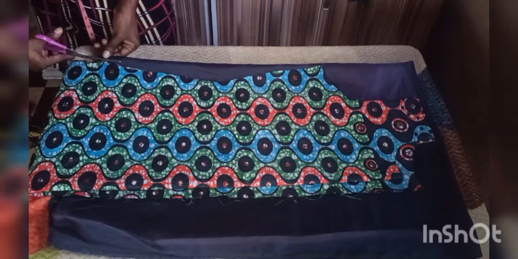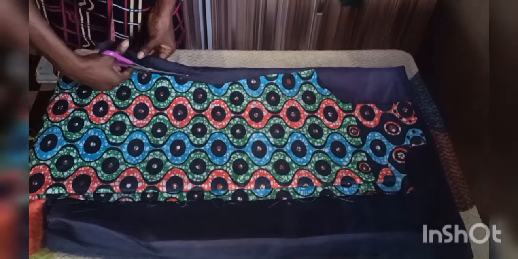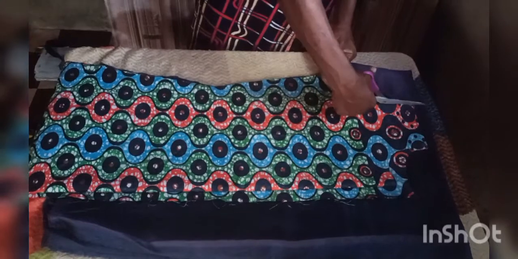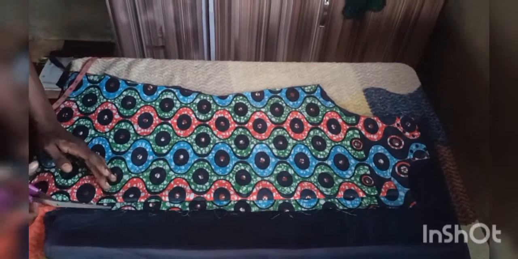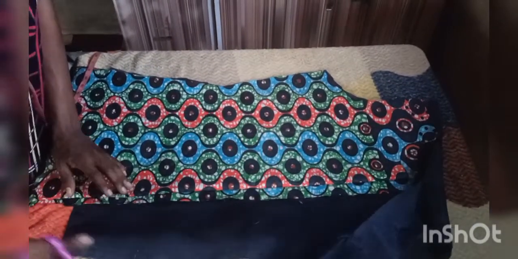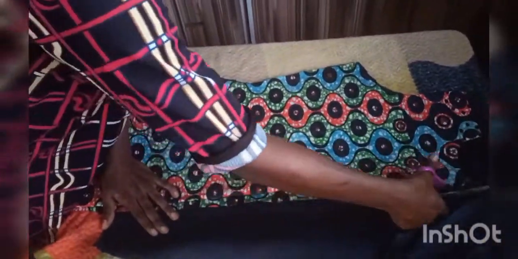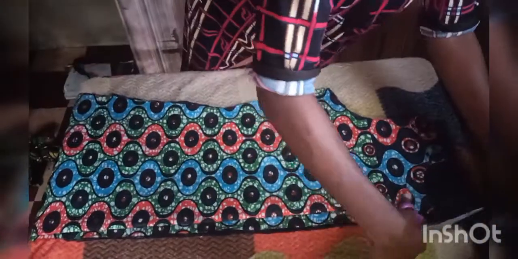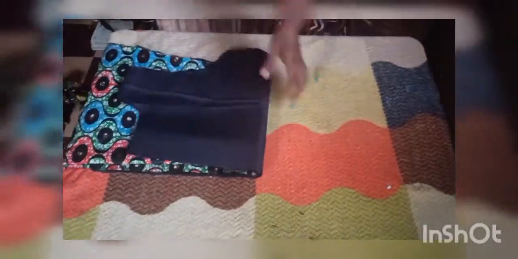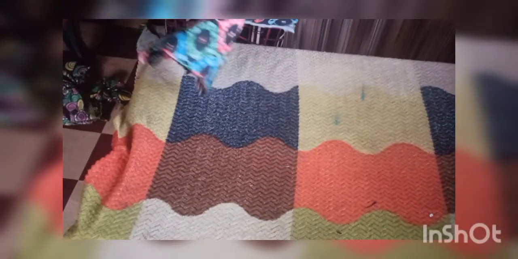So you place it on it. That's all about it. All you just need to do is just to sew it and join it together, since it's just a sleeveless.